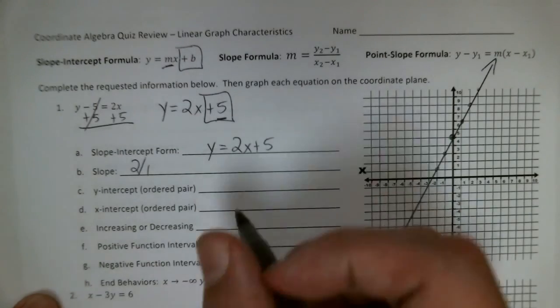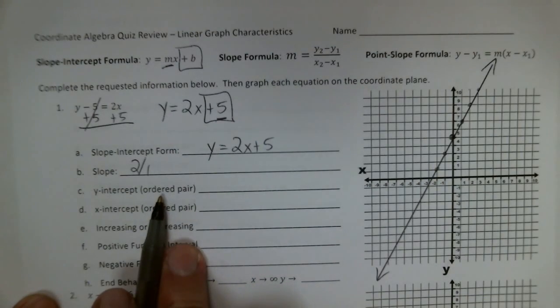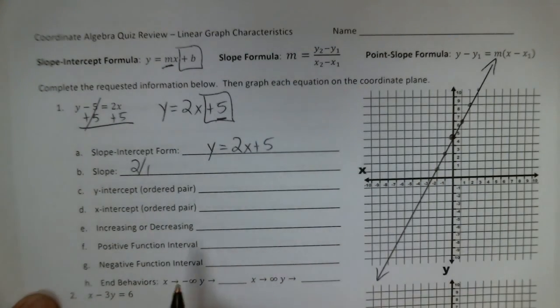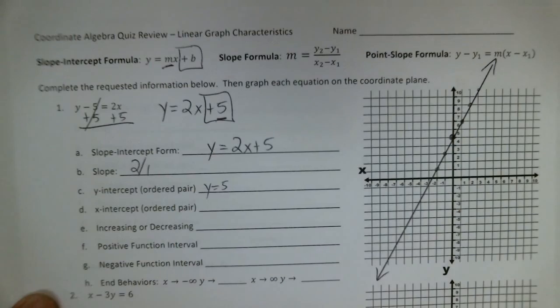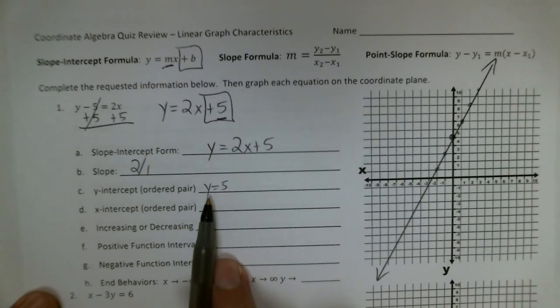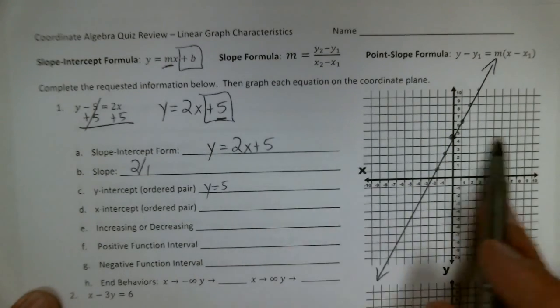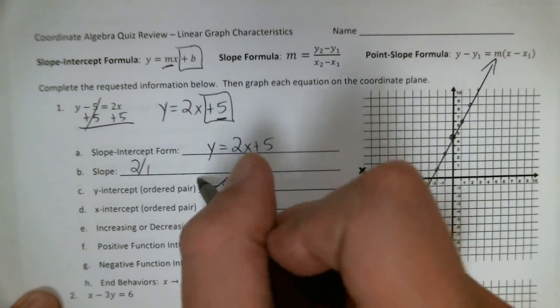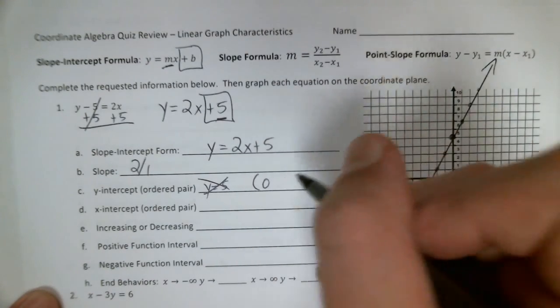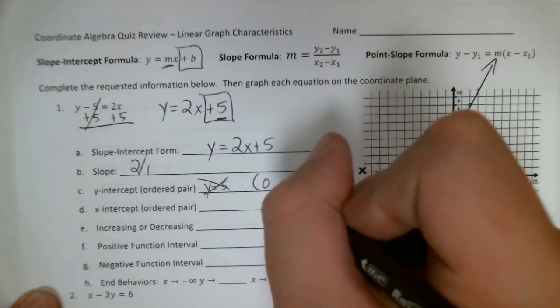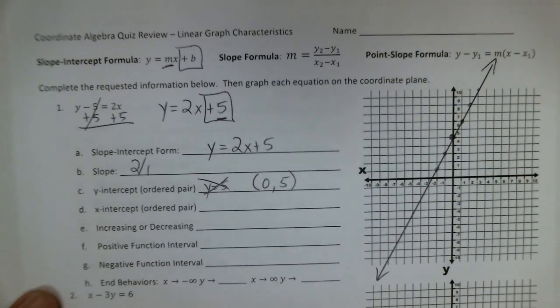So that's the y-intercept. Now remember, this is an ordered pair, because I see a lot of students make the mistake of writing y = 5. I will literally see students write this. y = 5 is actually the equation of a line. That's a horizontal line that passes through 5. That's not what we want. We want an ordered pair. So the coordinates of the y-intercept are (0, 5).